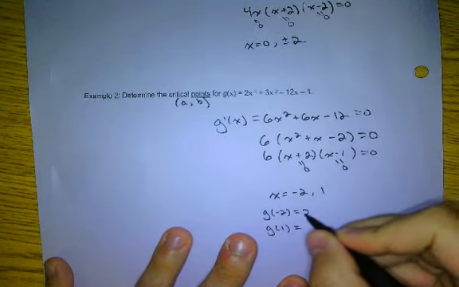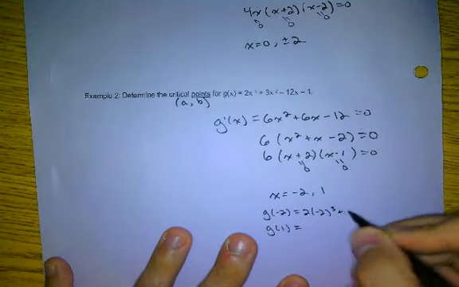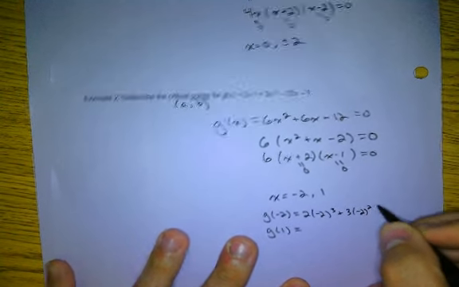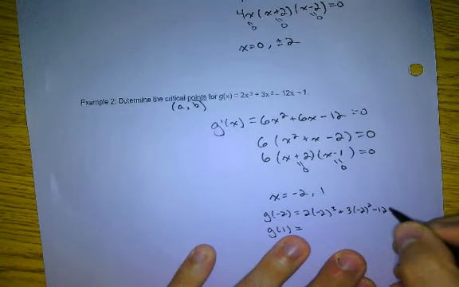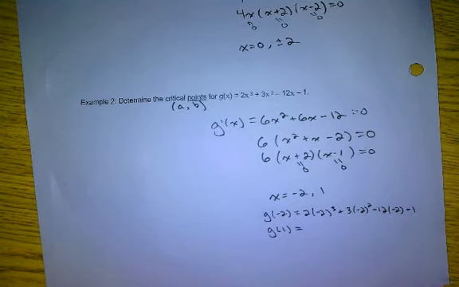So when I plug this in, I'm going to get 2, so negative 2 cubed, plus 3, negative 2 squared, minus 12, negative 2, minus 1.